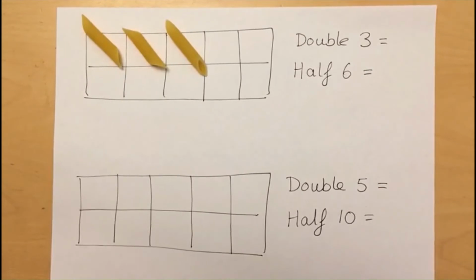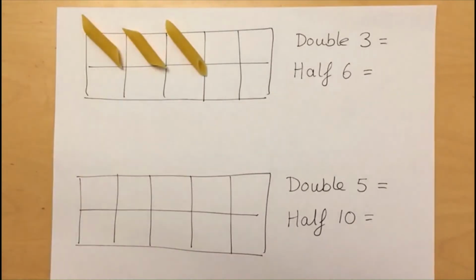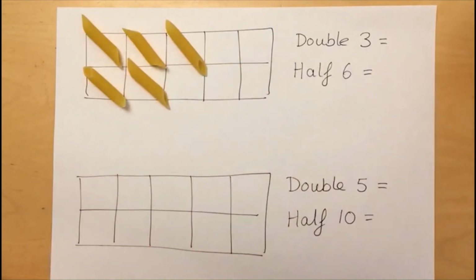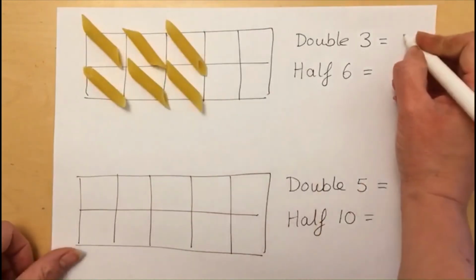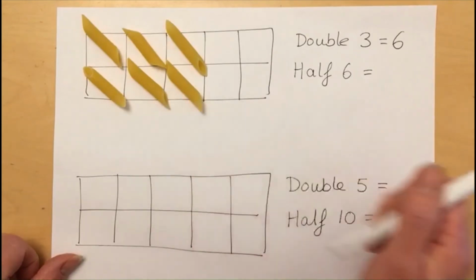Right, let's look a bit closer at the relationship between doubling and halving. Count the pieces of pasta in the first grid. So we have 1, 2, 3. I want you to double 3. So when we double, we add the same number to the one we already have. So we have 3, we're going to double it. So we're going to add another 3. 1, 2, 3. So double 3 is 6.